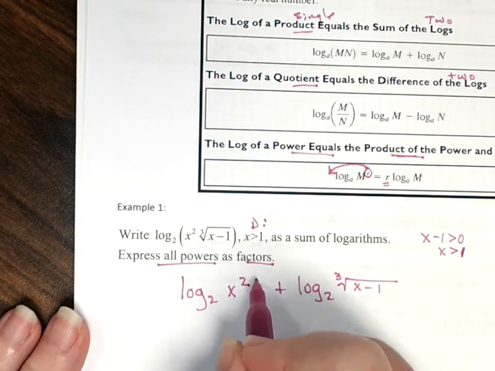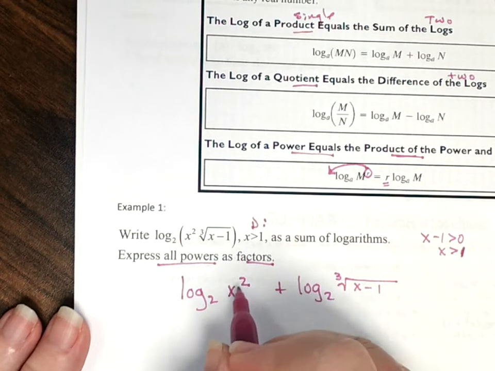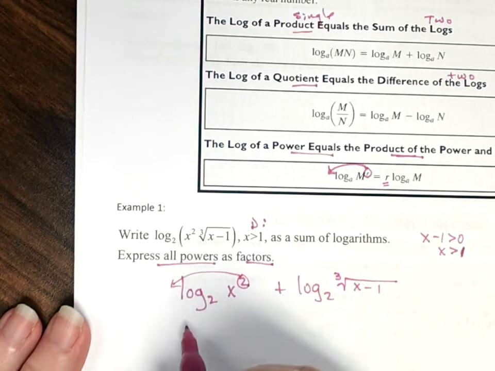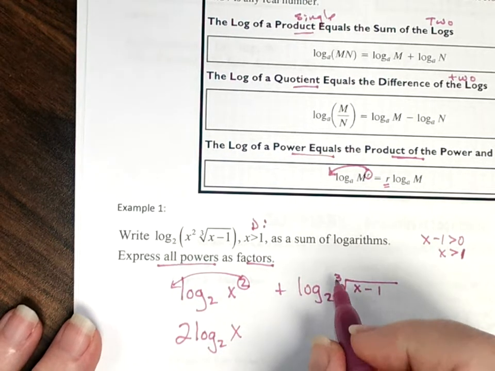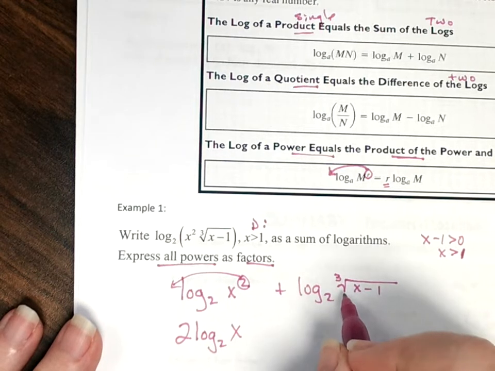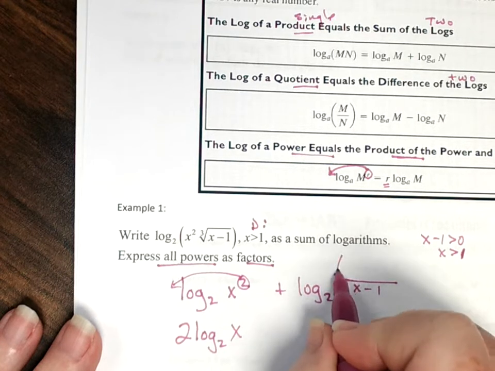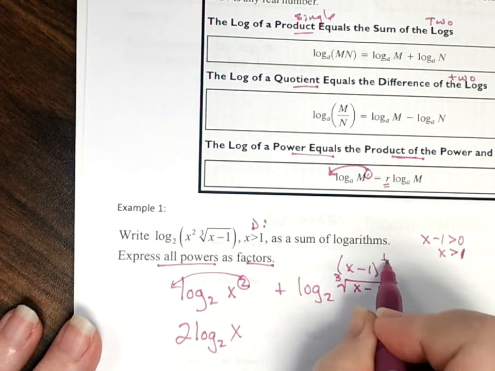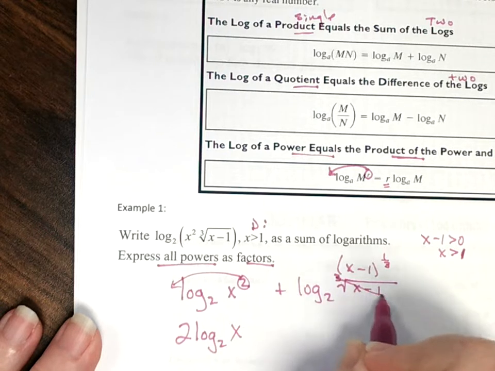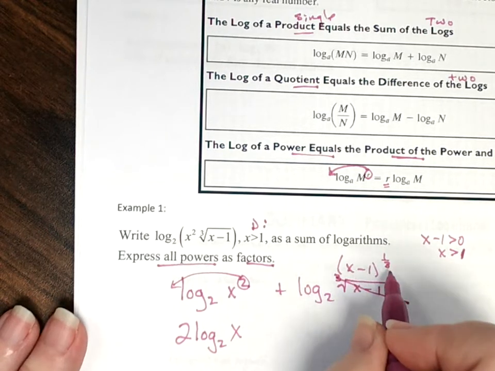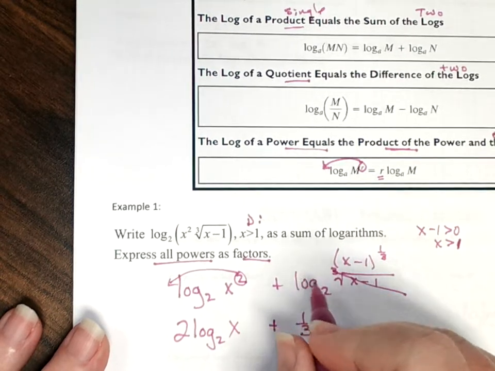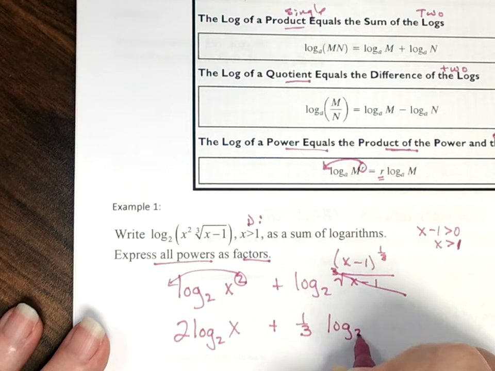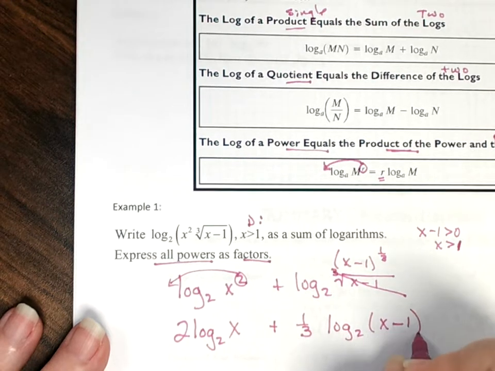That means they want us to throw this exponent to the front. Well, this one's easy to see. We're going to throw that one to the front, and that's going to give us 2 times log base 2 of x. This one's not as easy to see, because what you may not recognize is that a cube root is an exponent also, but it's an exponent of 1/3. Remember, cube root can be rewritten as an exponent of 1/3. So now we're going to throw 1/3 to the front of the problem and write it as log base 2 of just x minus 1.